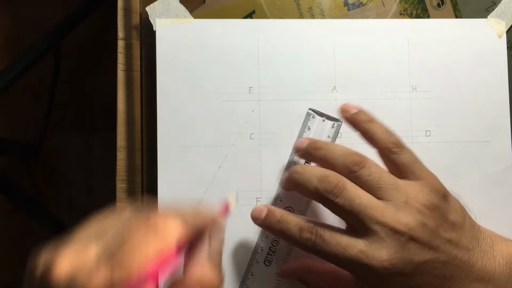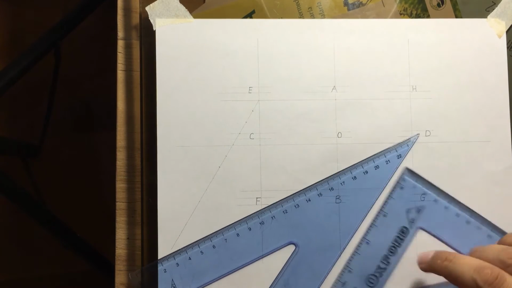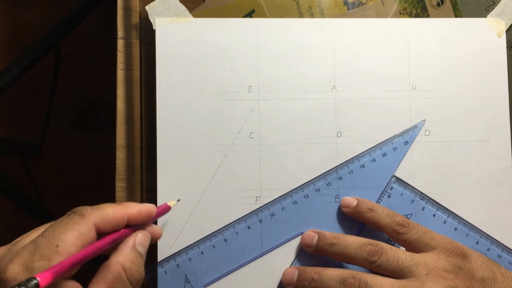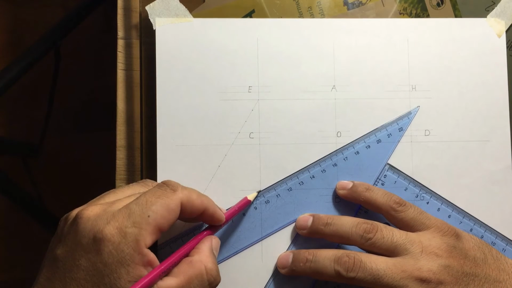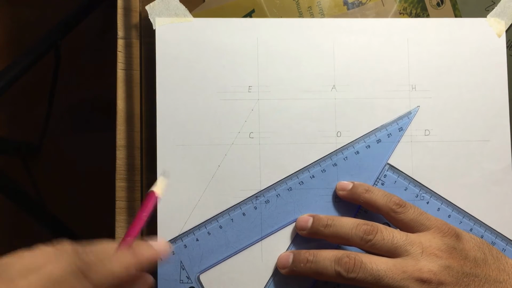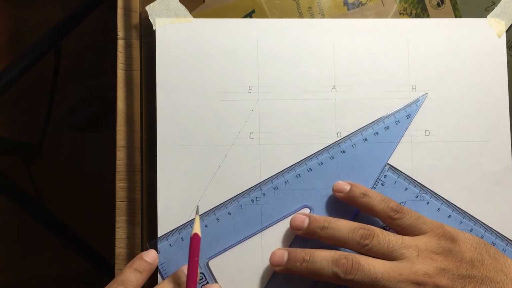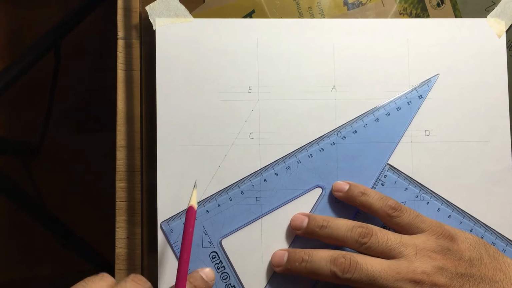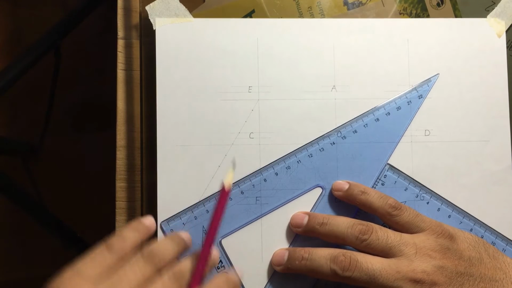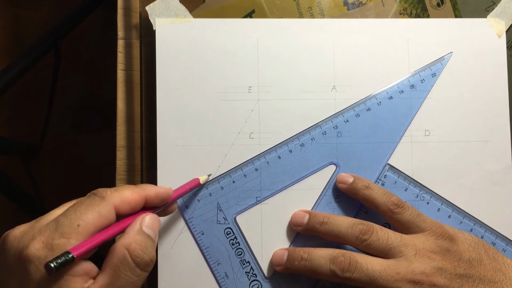Okay, then we want to join these points to F. That's the first one. A bit tedious, but very easy method.